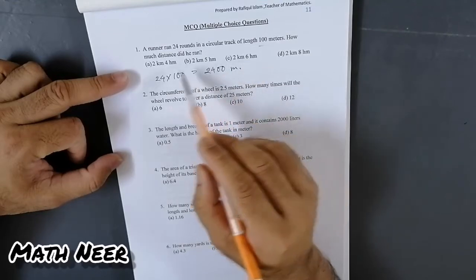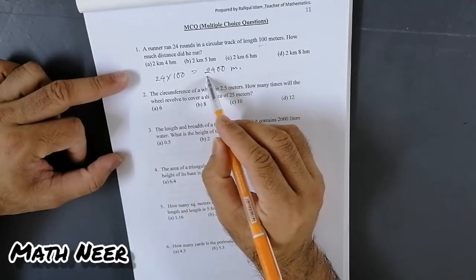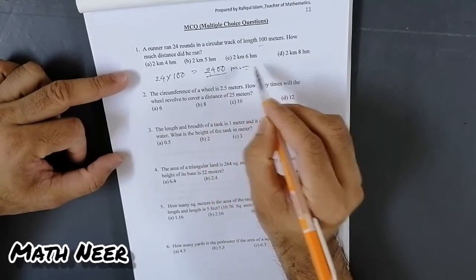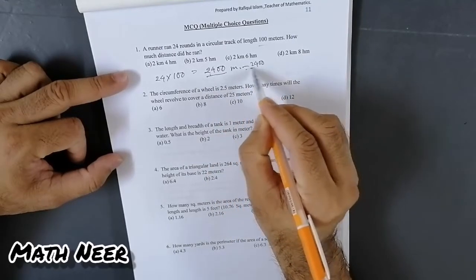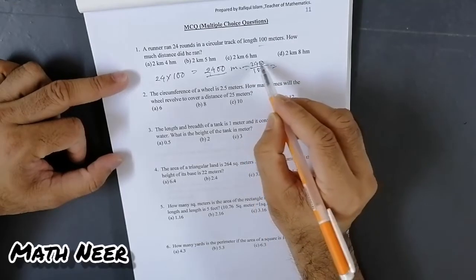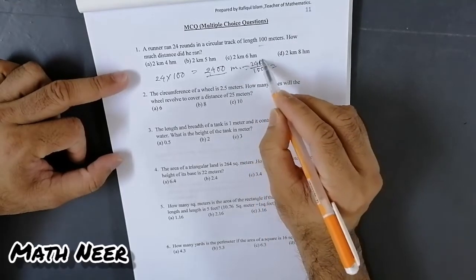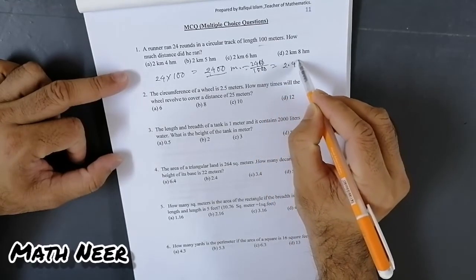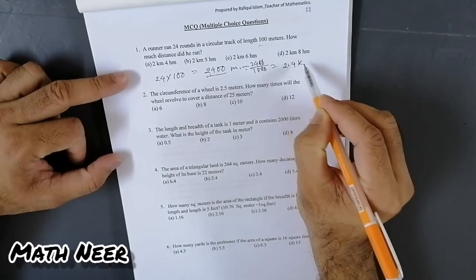Okay, so if we convert meter into kilometer, here 2400 meter, we divide 2400 by 1000, then we will get 2.4 kilometer.